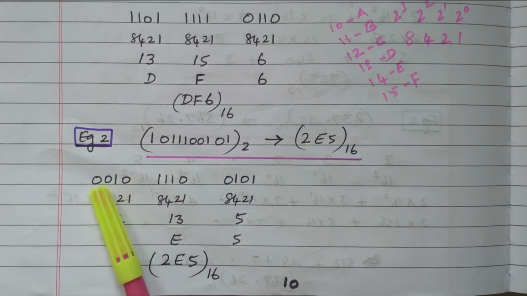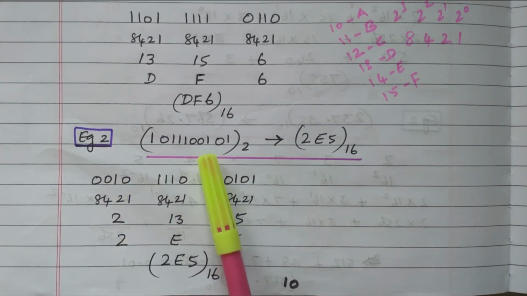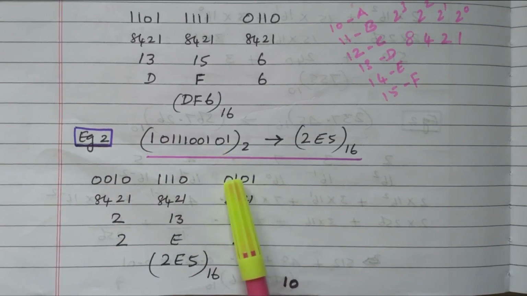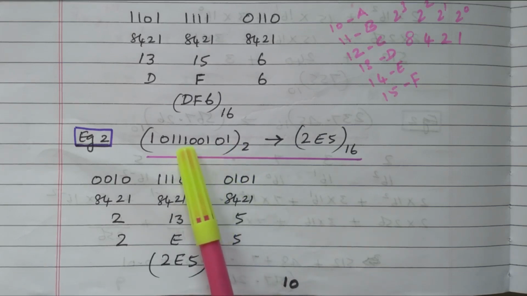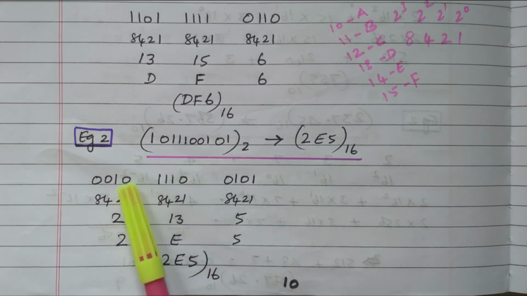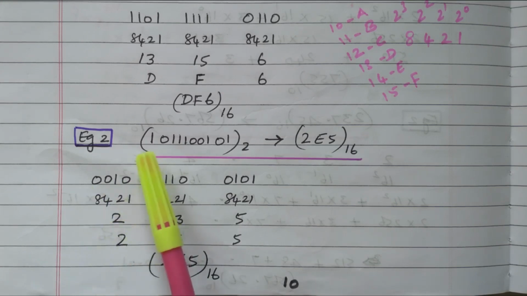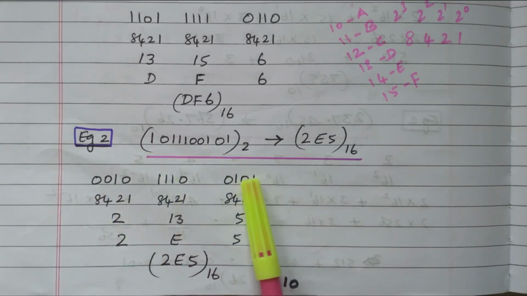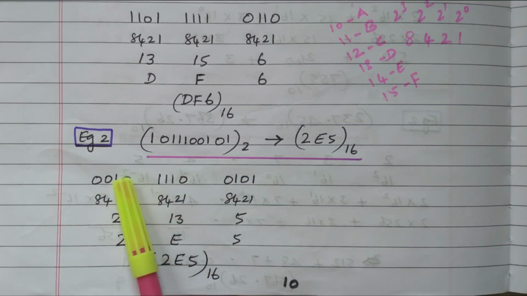So the first 4 digits, the second 4 digits, and the third has 2 digits, so another 2 zeros are added. Here only 10 digits are available.